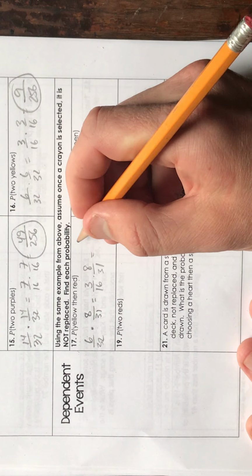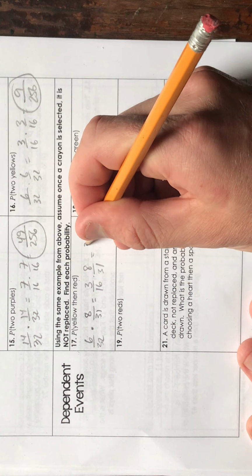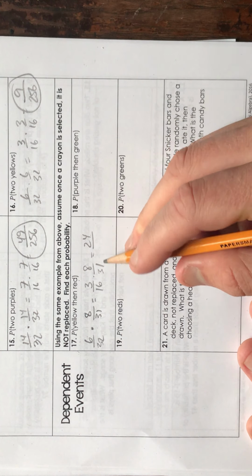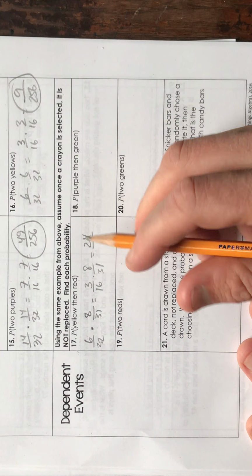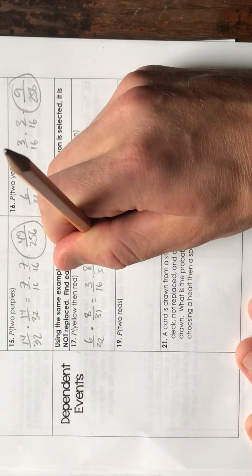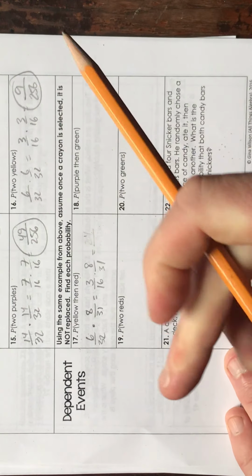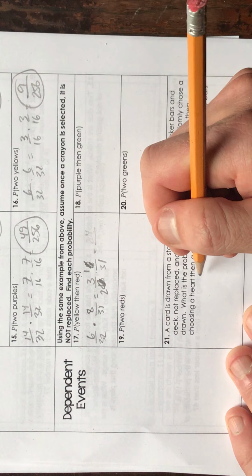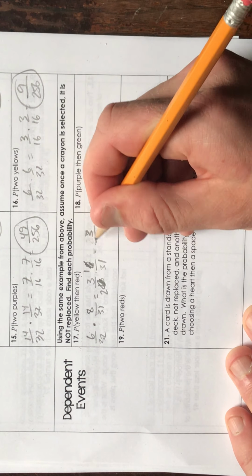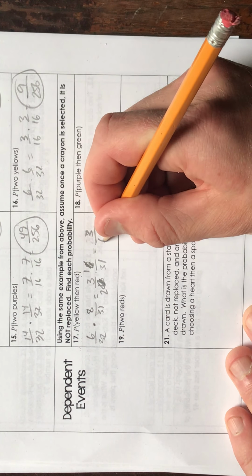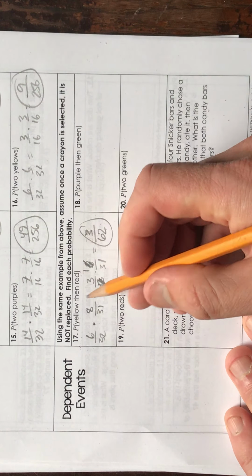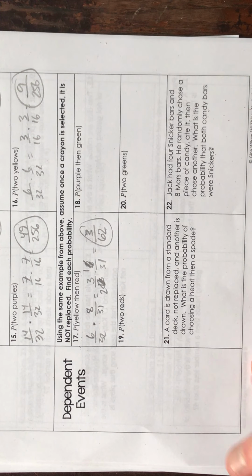And we get 24 over 32, or sorry, 16 times 31. Actually, I just noticed we can reduce this a little bit. The 8 over 16, to make our life easier, is 1 over 2. So that's just going to be 3 over 2 times 31, which is 62. Notice the big thing here is that our total went down because we weren't replacing.